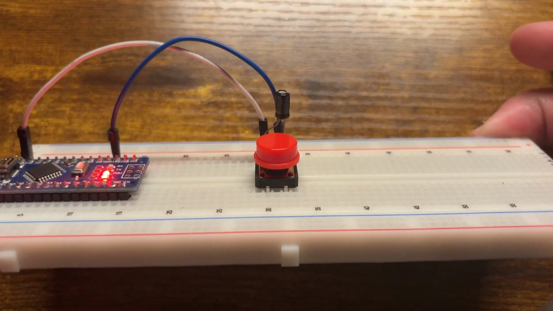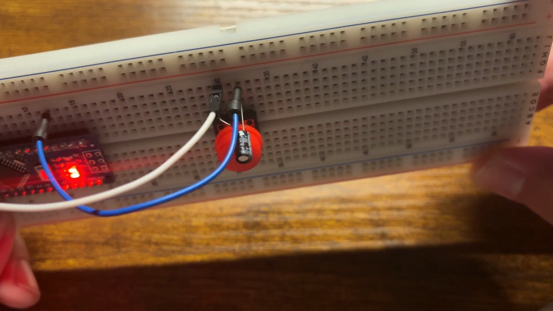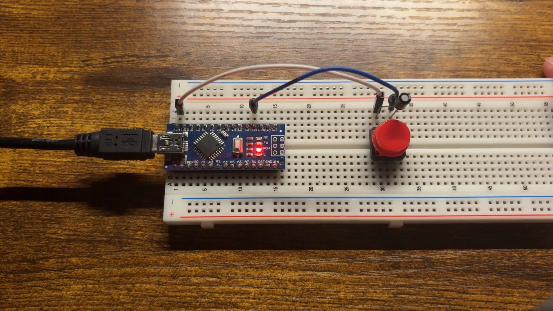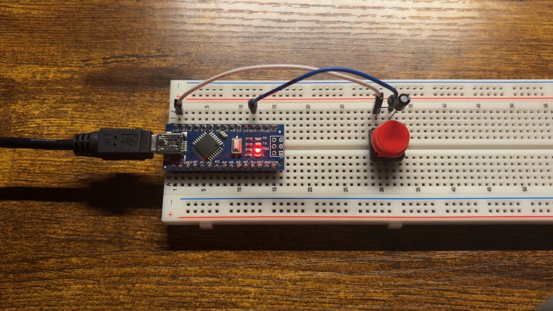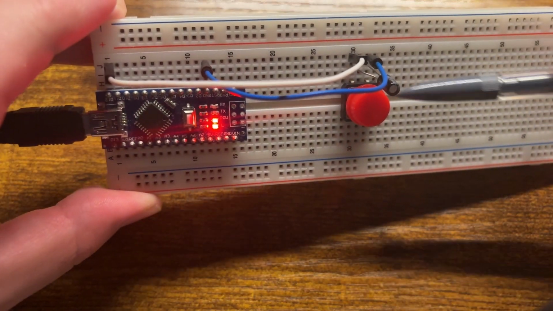And I also have one capacitor that is 0.22 microfarads or 220 nanofarads, if I'm not mistaken. I chose this capacitor because I think ChatGPT told me to use it, but it's okay to use this one. And I connected it in parallel with these pins.